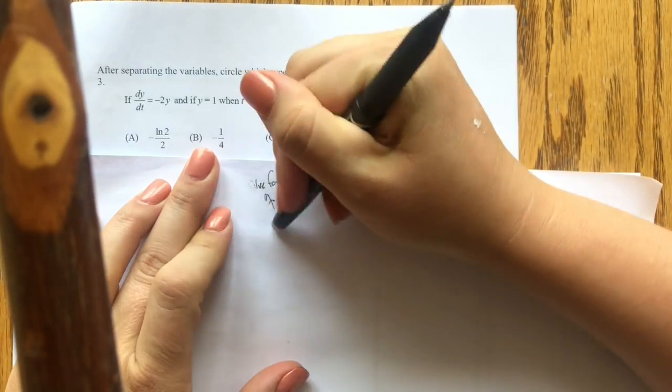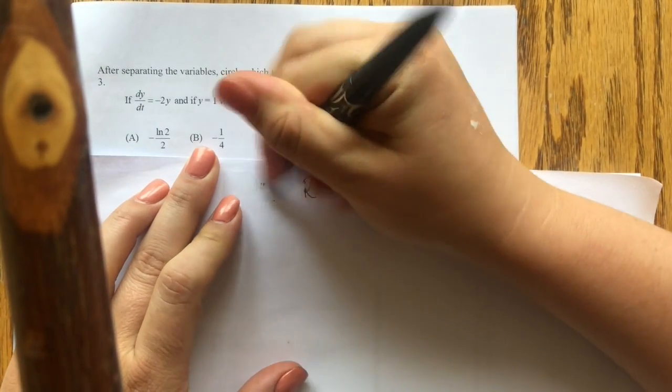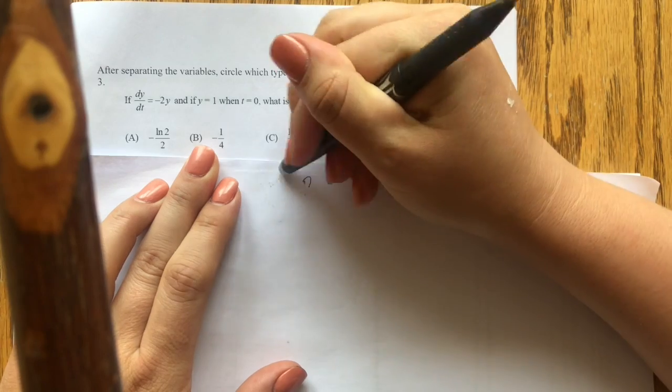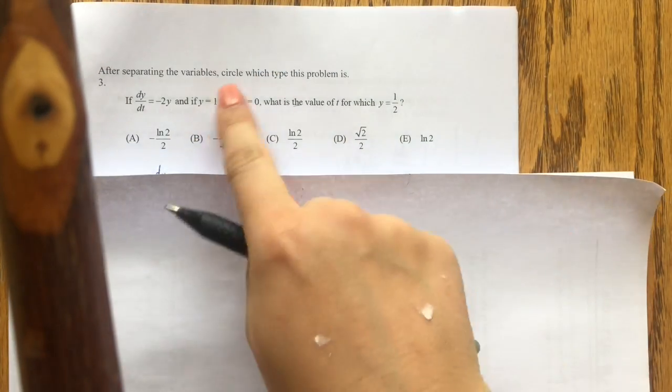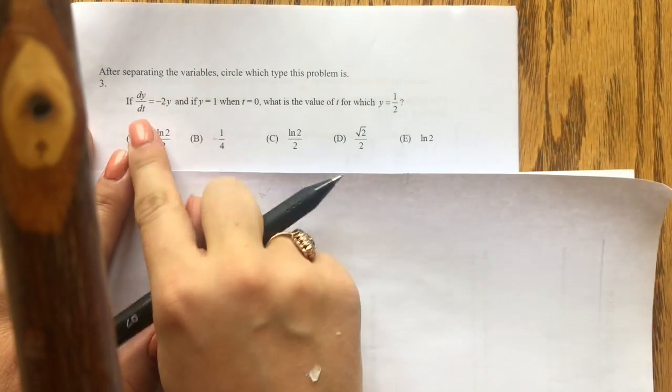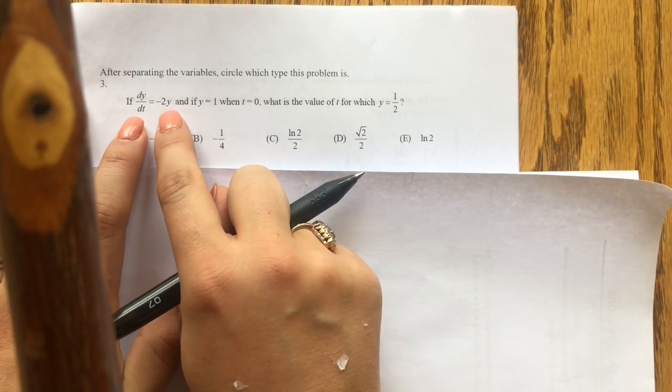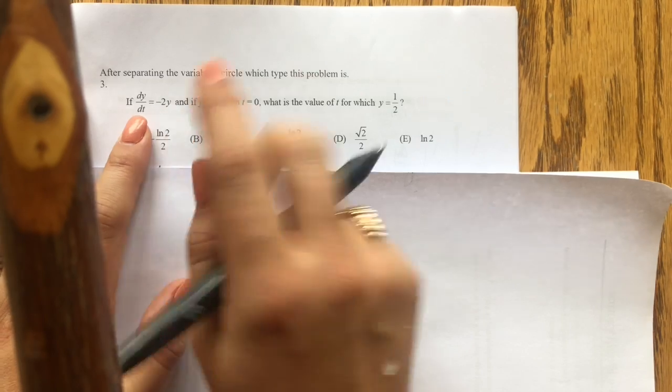Okay, let's keep going. Let's do number 3. It is multiple choice, but we're going to go through it a little bit step by step. I want you to circle what problem type this is. So this is my function here.